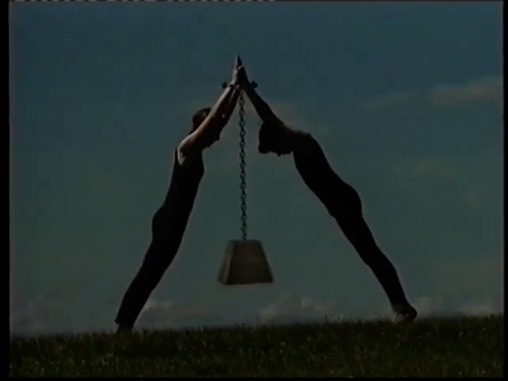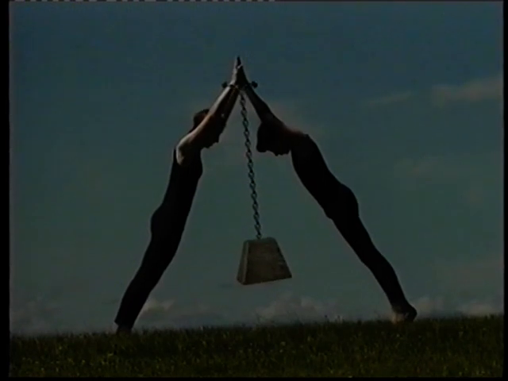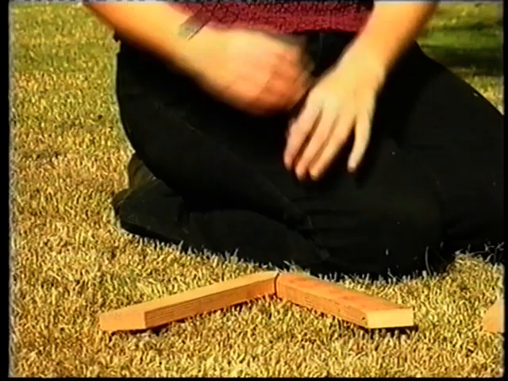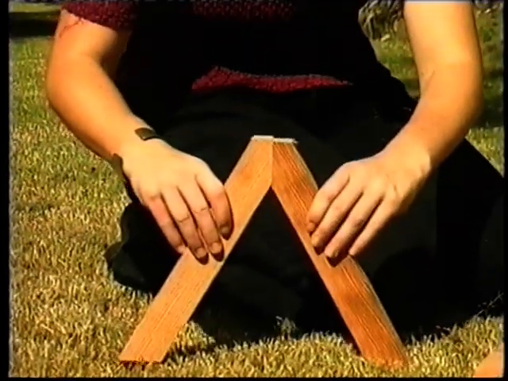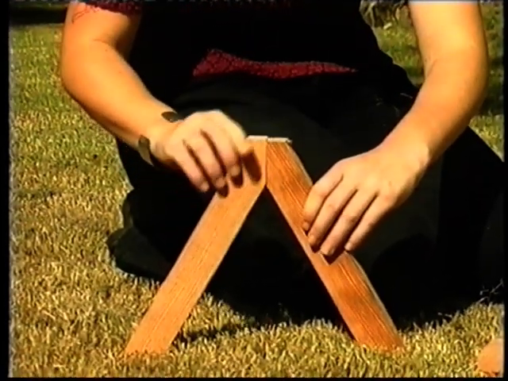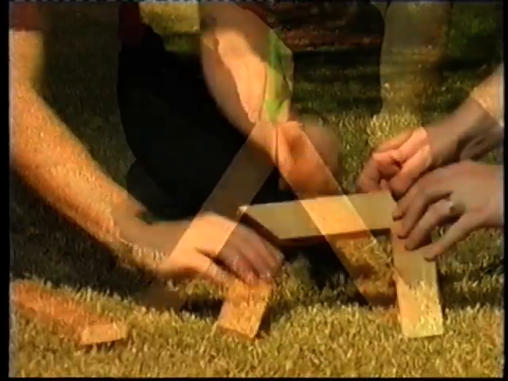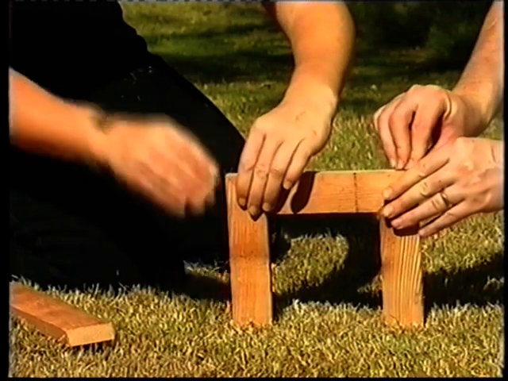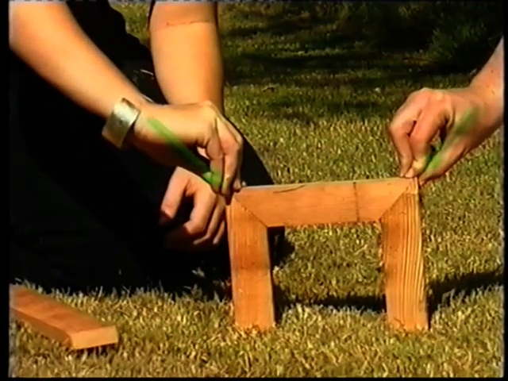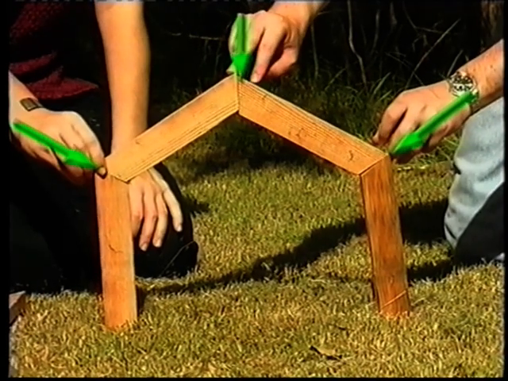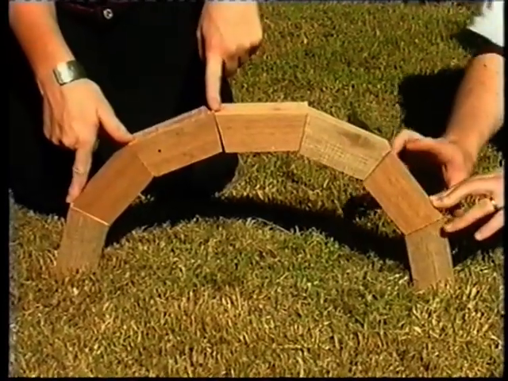If we wanted to hold a load above a space, this is one way to do it. Shear legs, as these are called, are best with a single load. Each of the legs is in compression. If we had two forces, this shape gives us compression forces in all members. And again. And 7 forces.